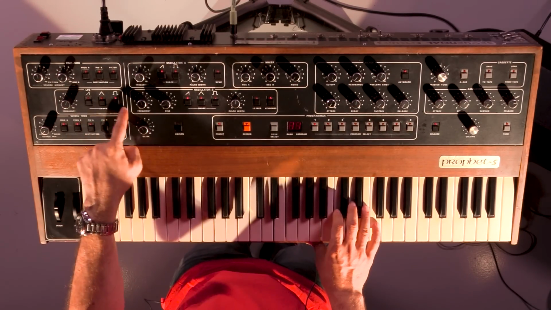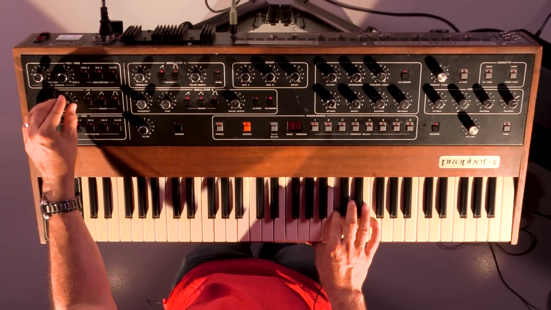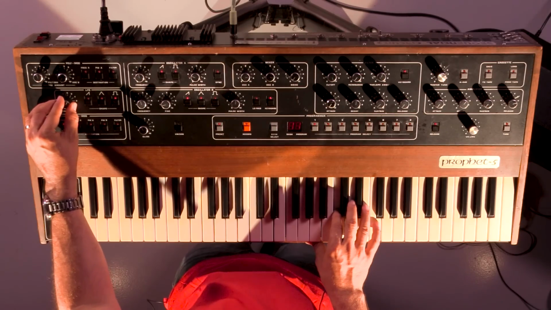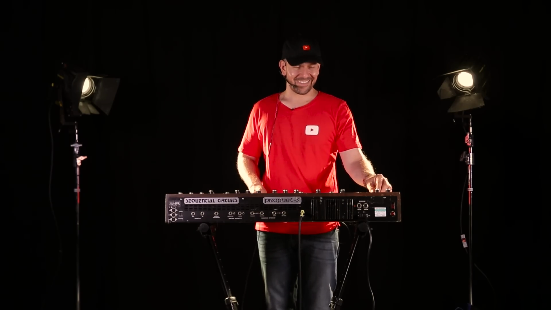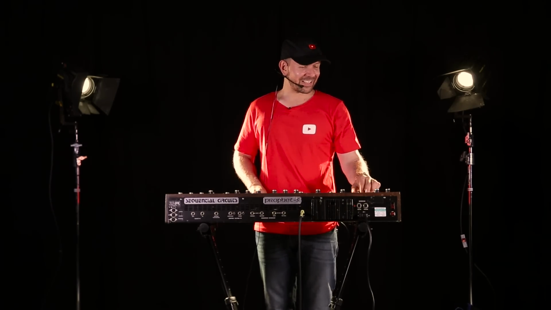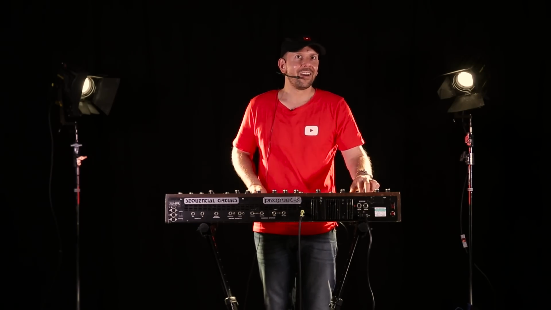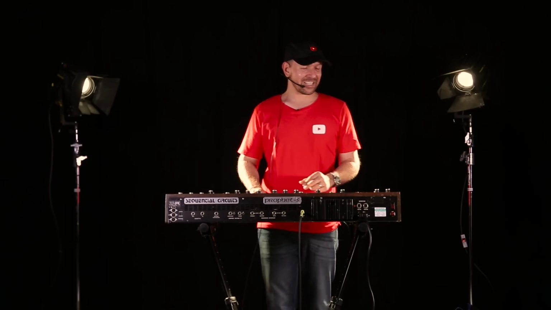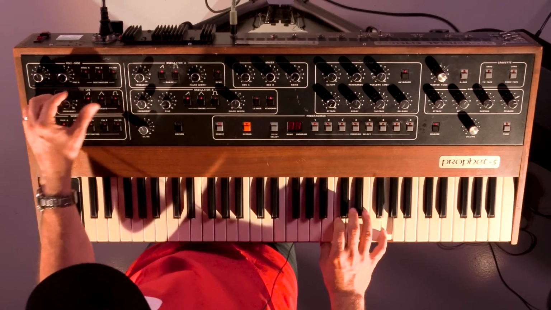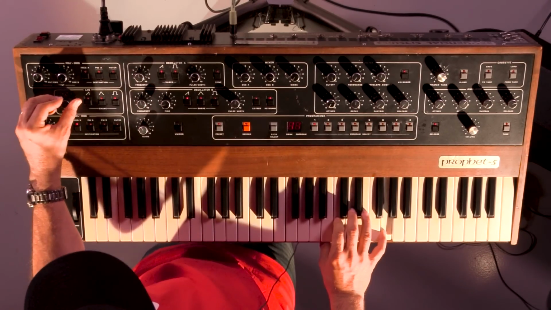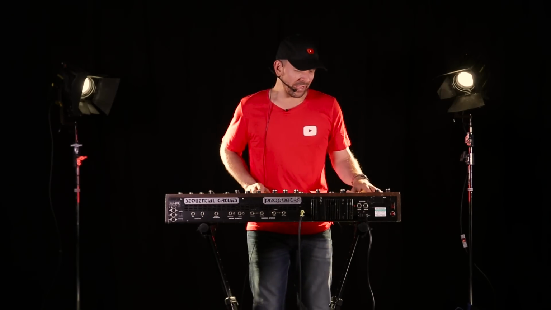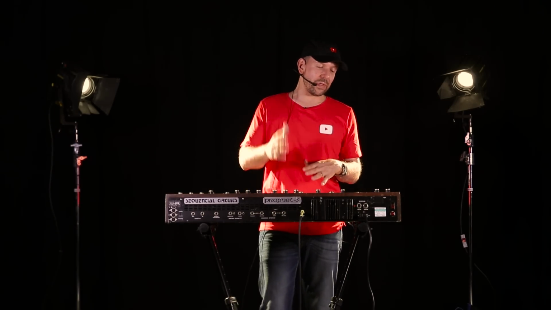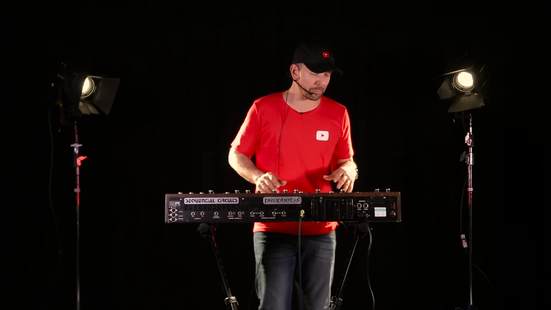Okay, we choose square, and then we add triangle. And let's combine the three of them. Yeah, it gets a little bit nuts, but hey. So this is very, very powerful. And in fact, you can also assign this to the pulse width.